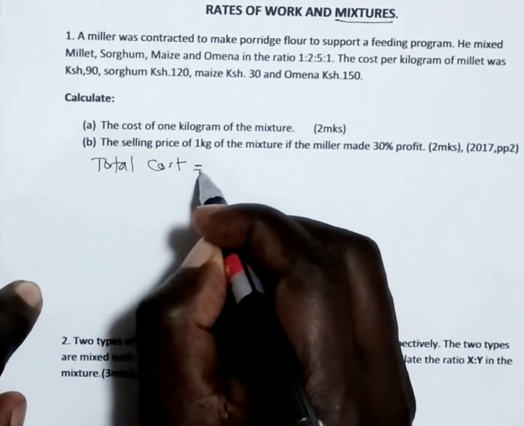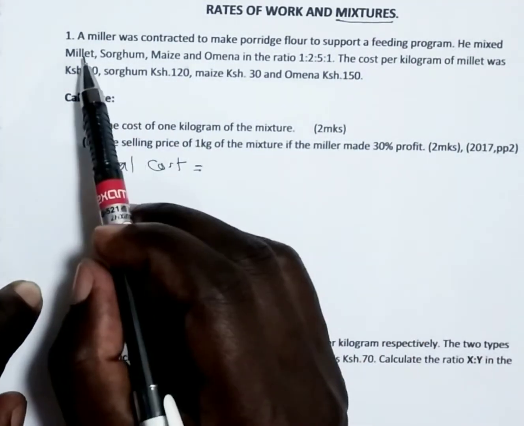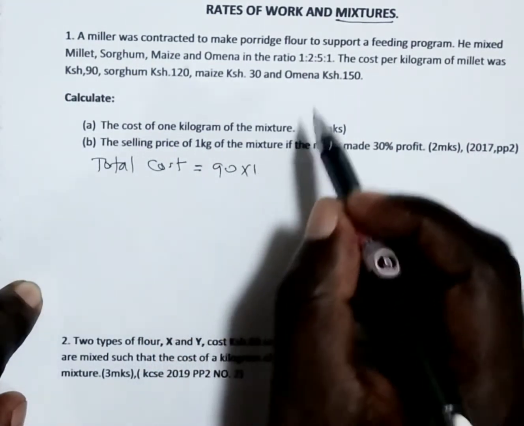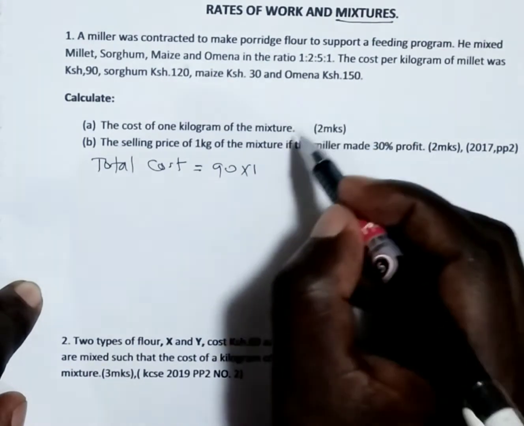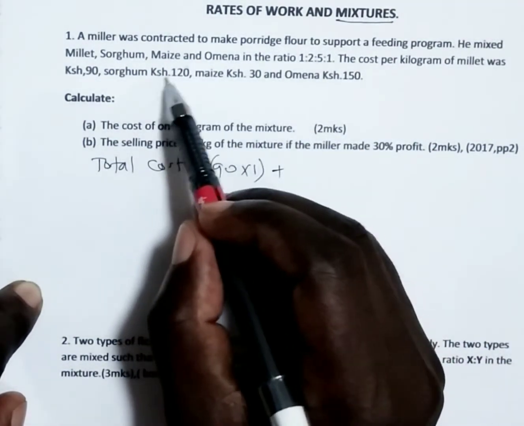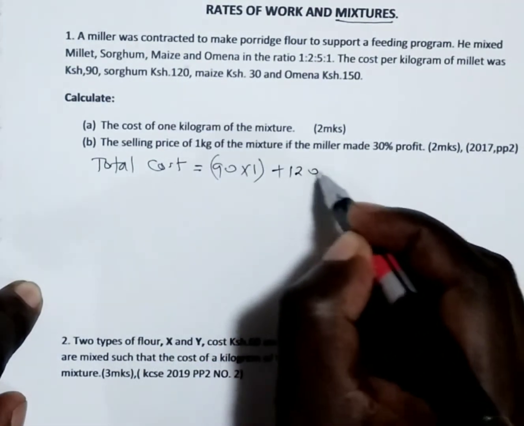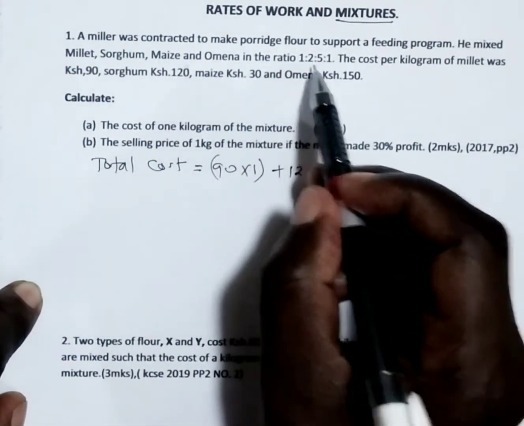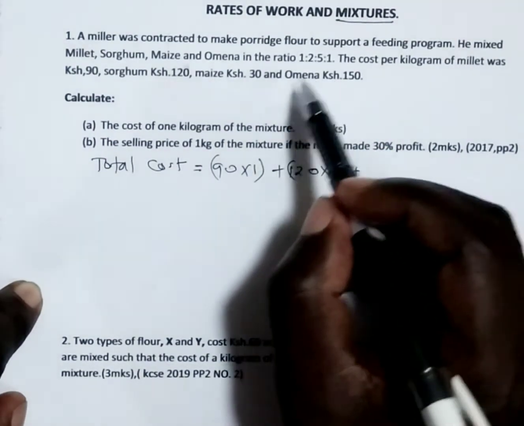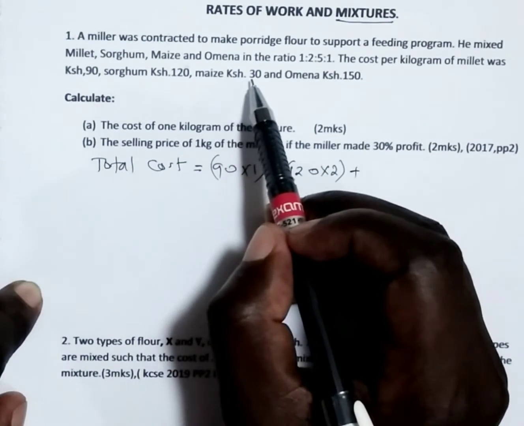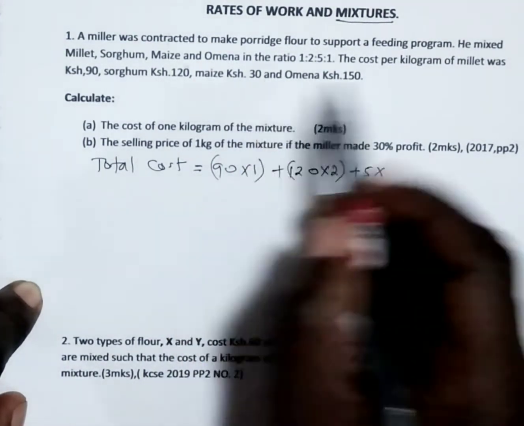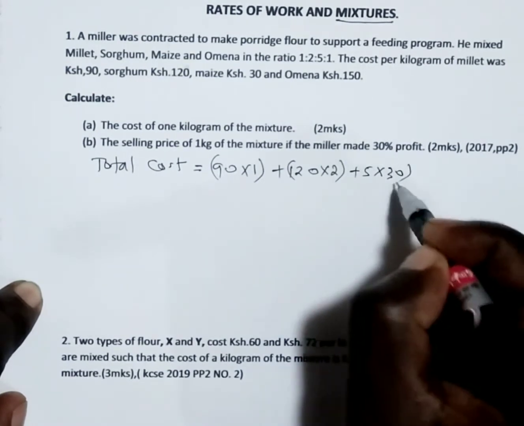Millet was costing 90 shillings and we bought 1 kilogram. We add sorghum 120 shillings and we bought 2 kilograms. We add maize, we bought 5 kilograms and each kilogram was costing 30 shillings.